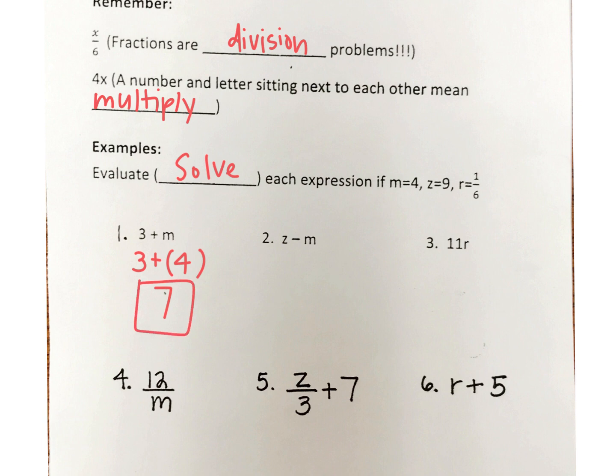Okay, for z on number 2, what am I going to plug in for z? 9. Remember, put it inside parentheses. What is m? 4. So all I'm doing is just 9 minus 4, which is 5.